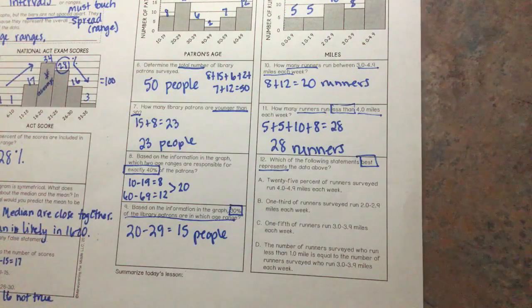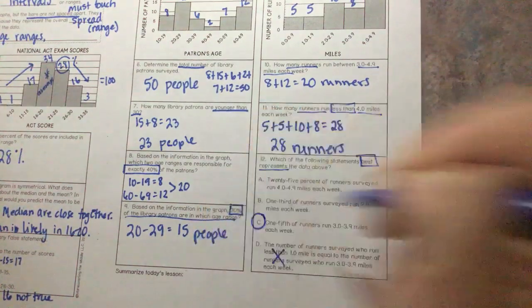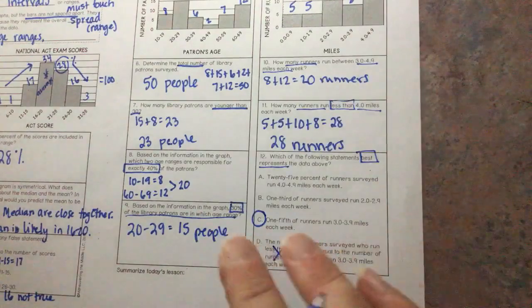C, 1/5 of runners run 3 to 3.9 miles each week. And D, the number of runners surveyed who run less than 1 mile is equal to the number of runners surveyed who run 3 to 3.9 miles. Well, we definitely know that one's not right. So the correct answer for this one is C.